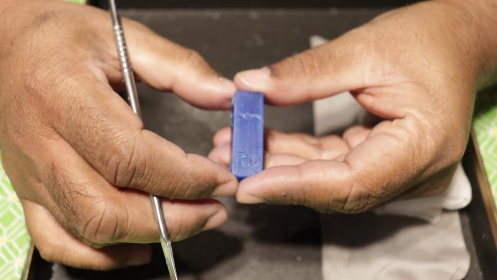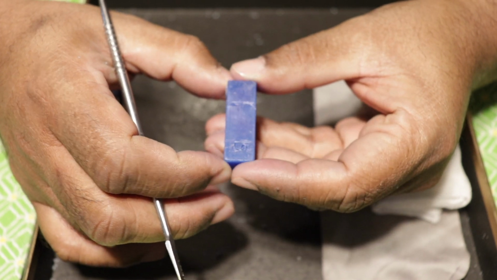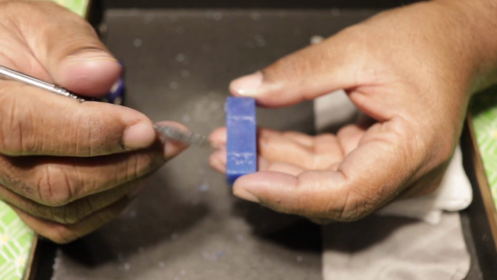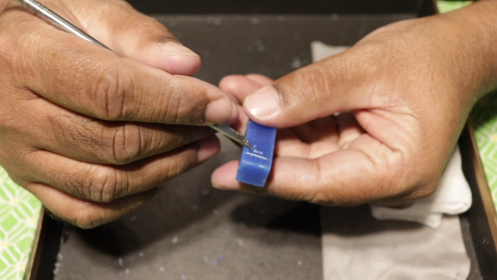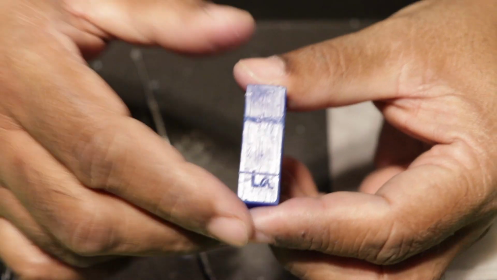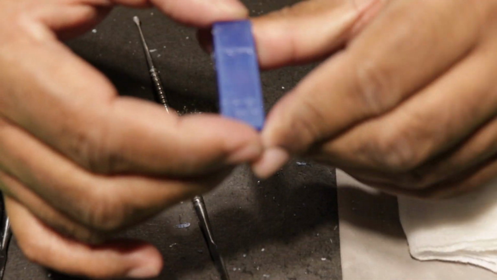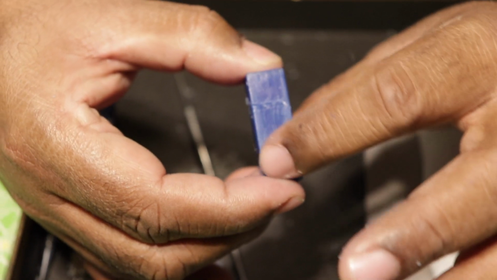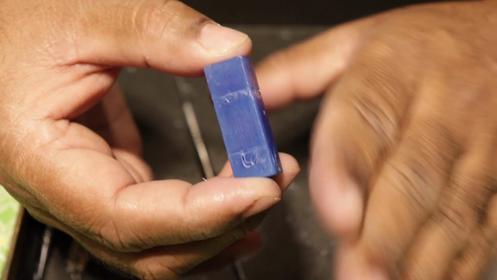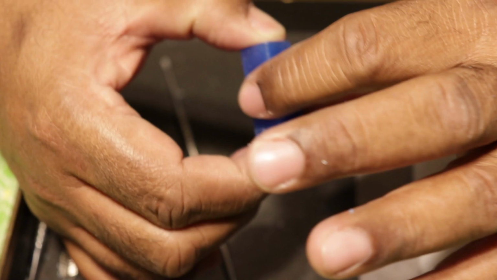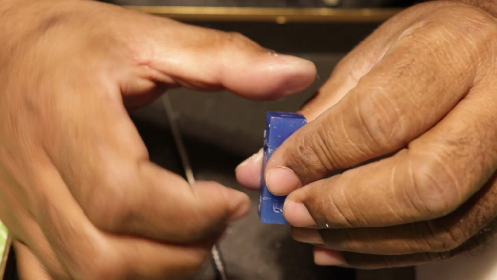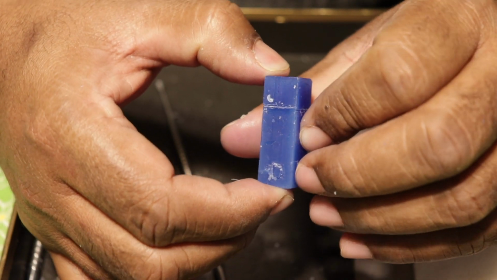Now I'll be carving the right side lateral incisor. I've put LA as labial to differentiate it from lingual, which is L. Since it's the right side, I'll hold it with the root down, that's the base down, and the crown up. Whatever is towards the midline, I will label as mesial. What is away from the midline will be distal. So this is the distal side.